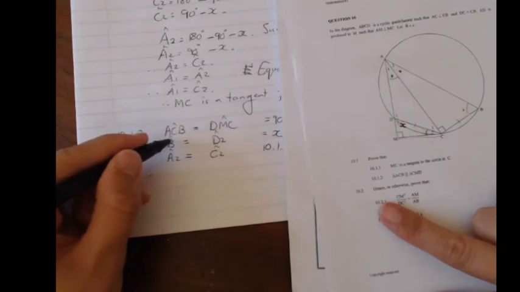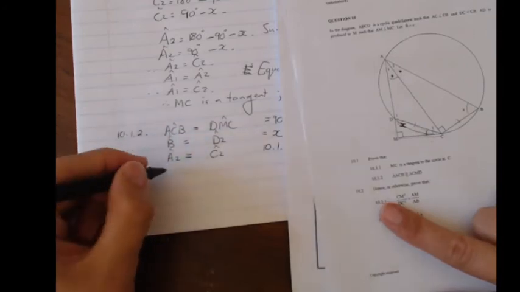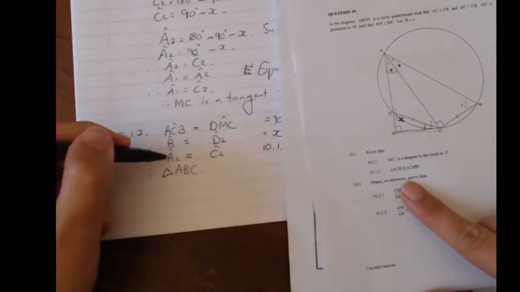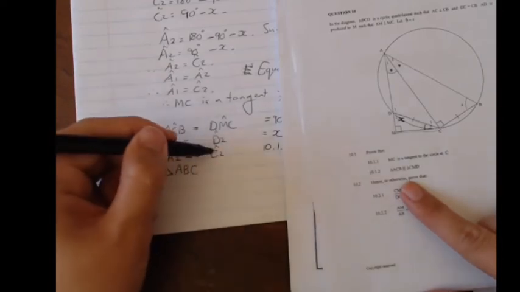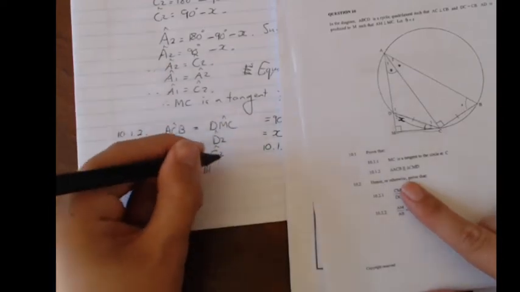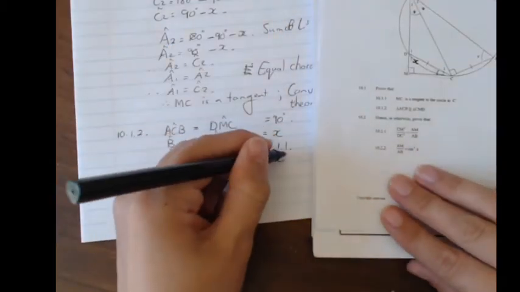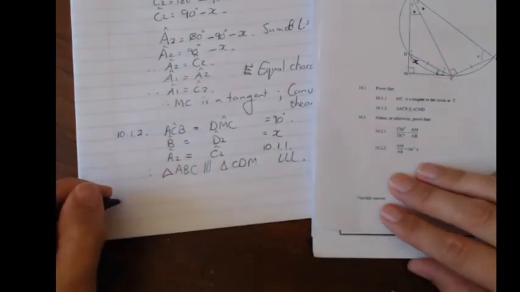So triangle CBA, let's call it ABC, rather, triangle ABC. If I list here ABC, I must list CDM on that side. Triangle ABC is similar to triangle CDM by angle, angle, angle. And then question 10.2.1.